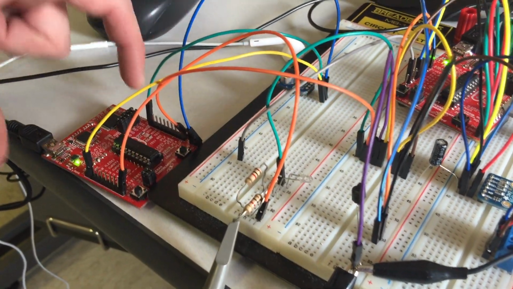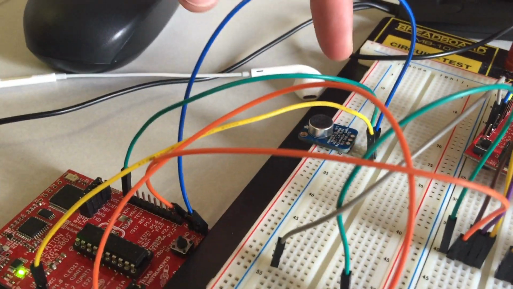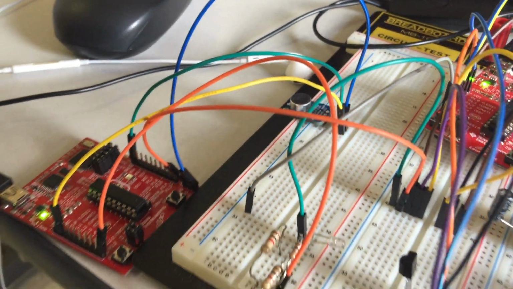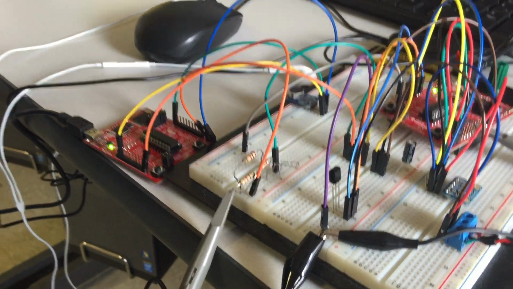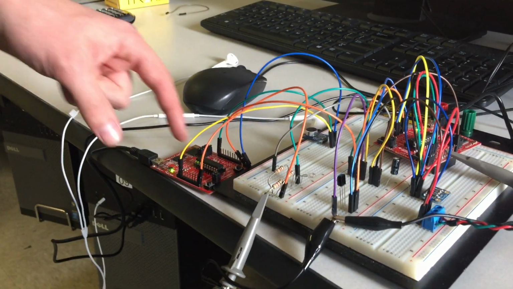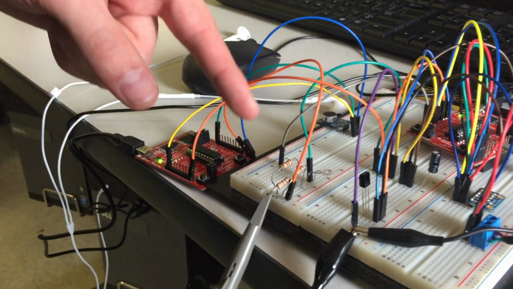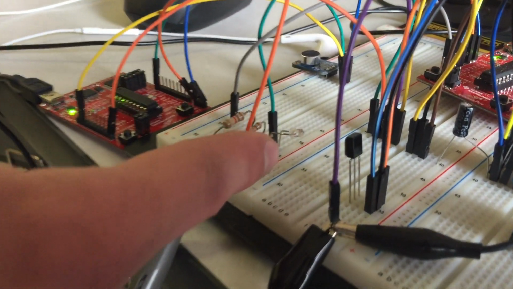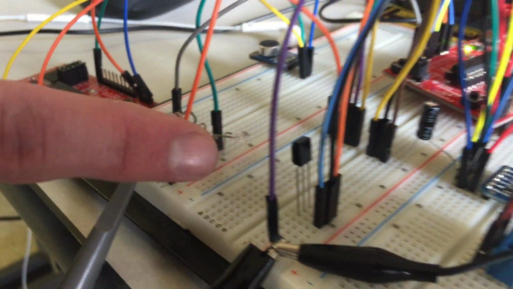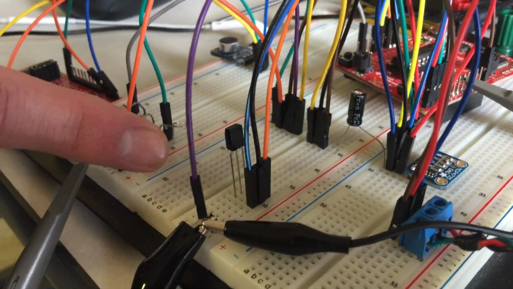So what's going on is this microcontroller is reading the value coming out of the microphone, and it's using its analog to digital converter to convert that analog signal to a digital value. Then this microcontroller is sending that digital value out to this IR emitter right here. And then you can see right across from here, we have an IR receiver.